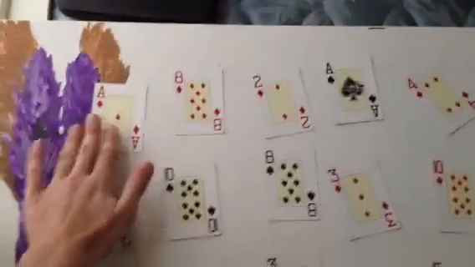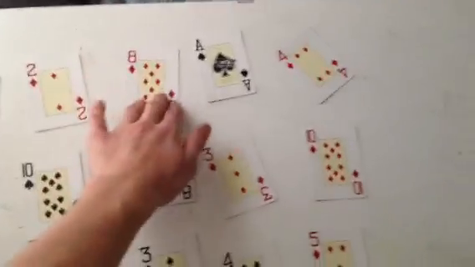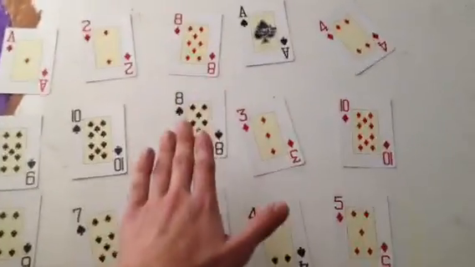Now we have one sorted element, and the next thing it's going to do is swap it with the 2 because it sees that that's the next smallest number. Then it'll just go ahead and swap the 3 with the 8, swap the ace with the 4.